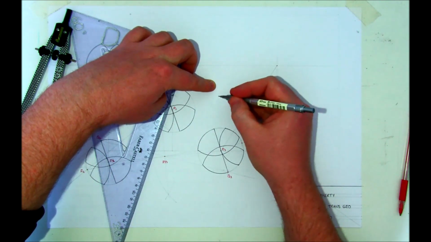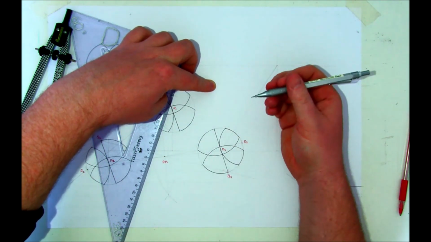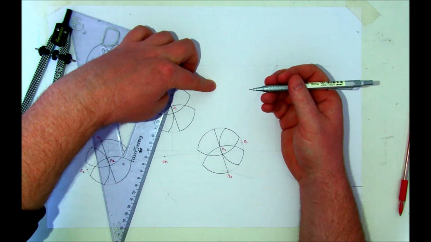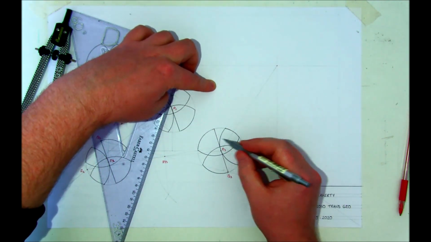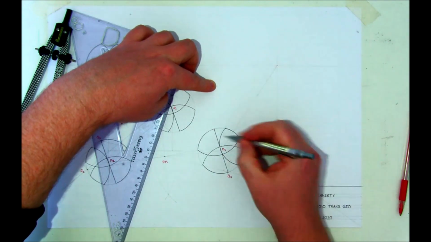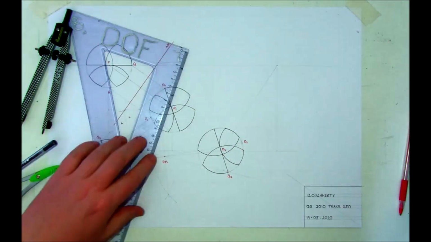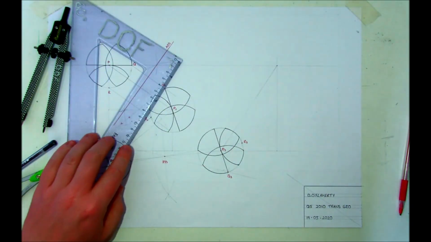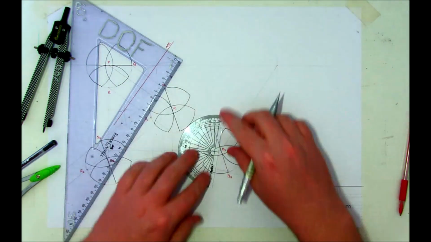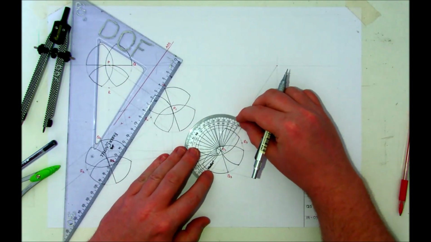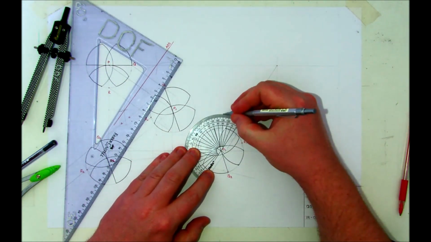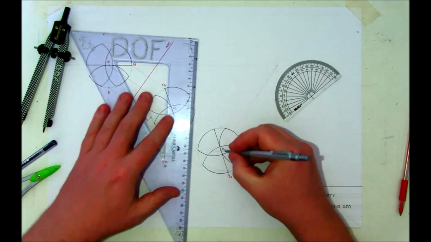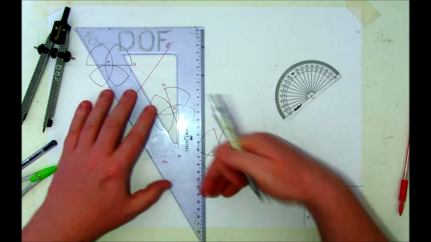So if that's 120, 120 from 180 gives me 60. So if that's 60, it means the two of these are 30 and 30. So I'll have 30, 30, 120. That makes sense. Alright, so I get my protractor there, and I'll make sure the crosshairs are on P3. And I'll mark 30 degrees. Just draw it right there.